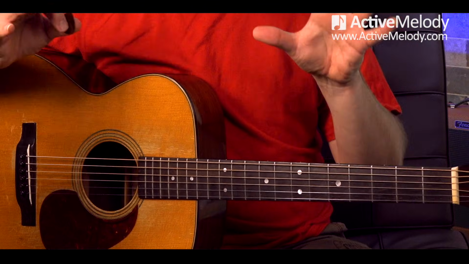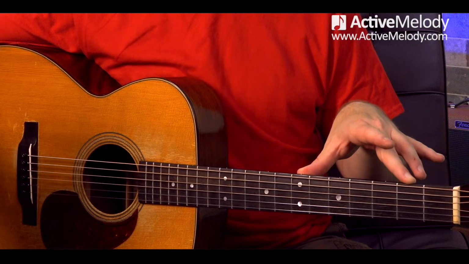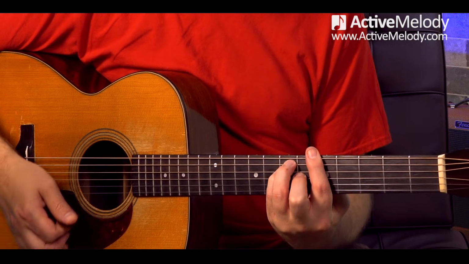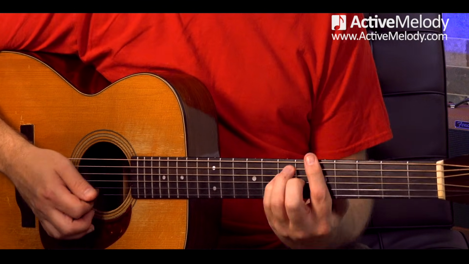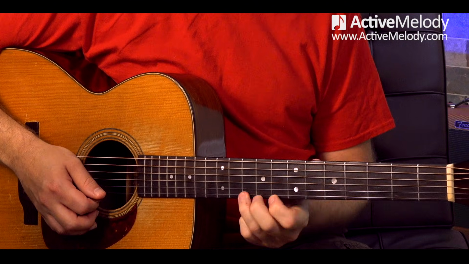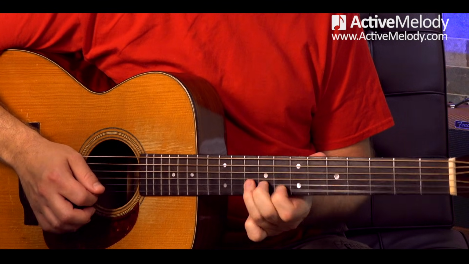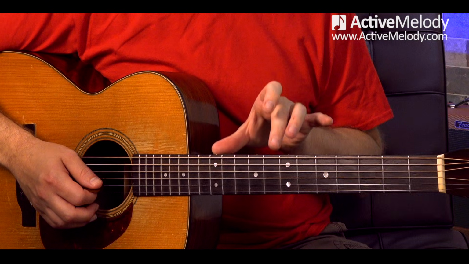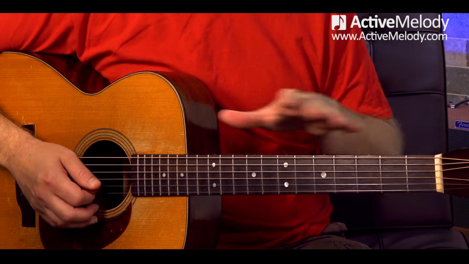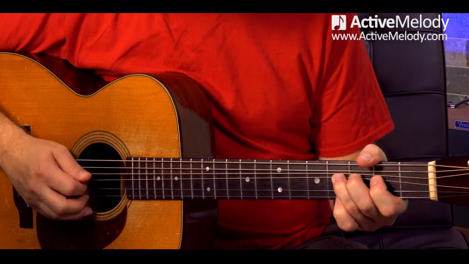Now that's also true, so if that's pattern 2 of the major pentatonic scale, that's also true of the minor pentatonic scale. So if we're in A and we're playing A minor pentatonic, pattern 1 is up here. Pattern 2 then is up there. So just remember, your minor pentatonic and your major pentatonic are separated by 3 frets, so 3 frets apart. Okay.